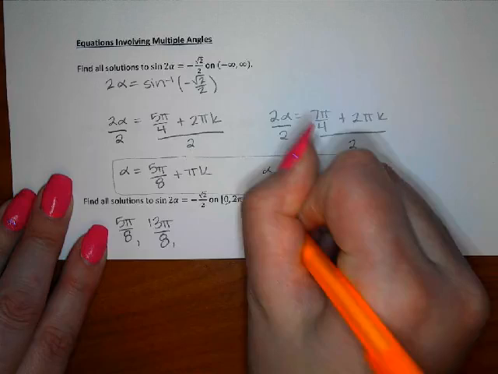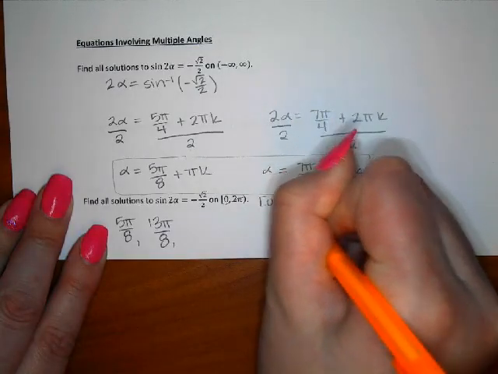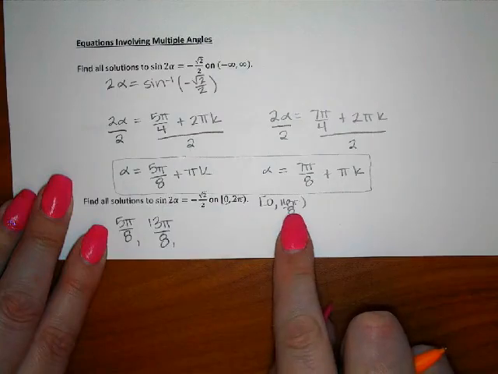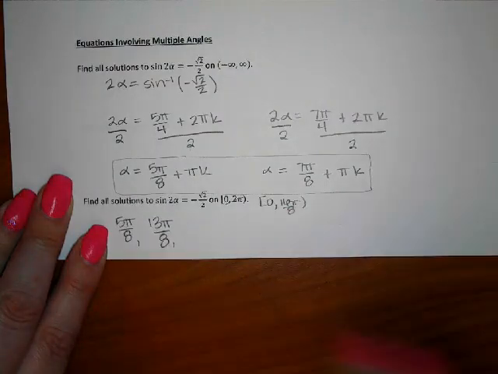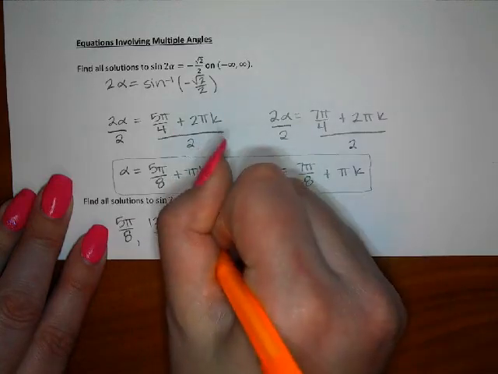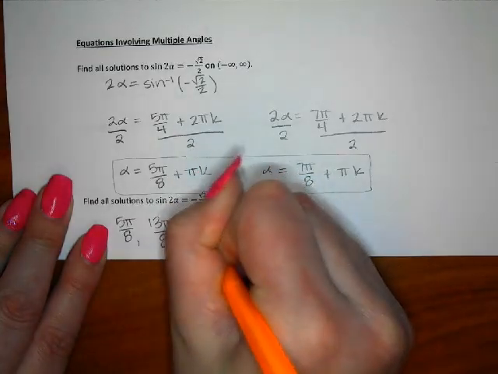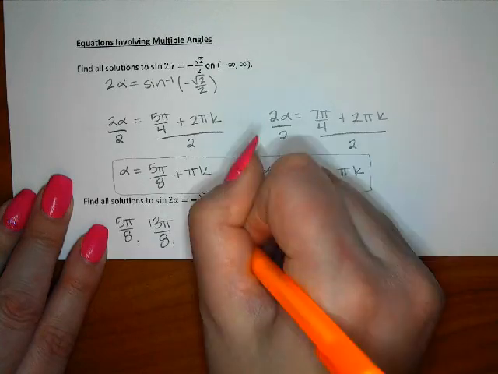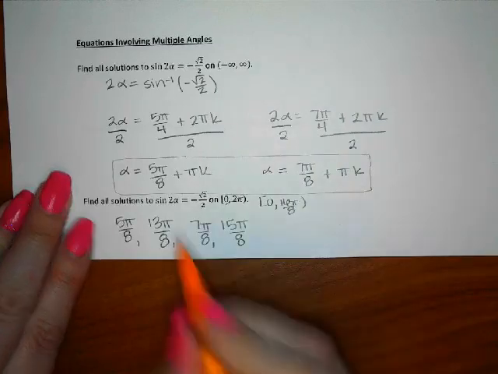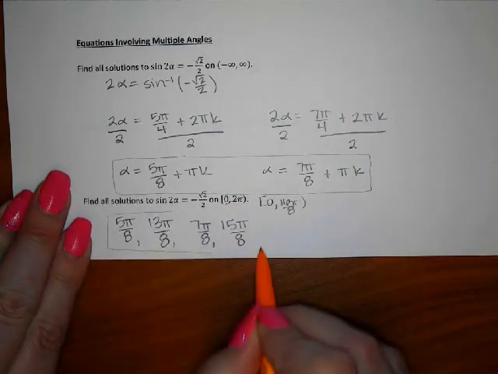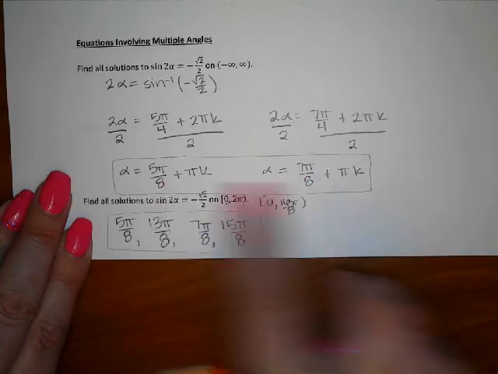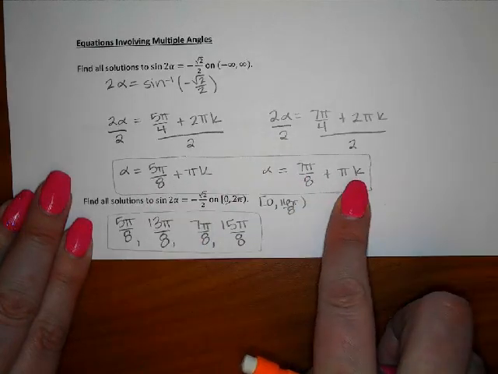That's what 2 pi is if you have it as a fraction with the same denominator. So 5 pi eighths, 13 pi eighths. This one would start with 7. And then if I add 8 eighths, I get 15 pi eighths. So depending on what interval they gave you, you could have different answers. So this is if they said all solutions negative infinity to infinity. Here if they said 0 to 2 pi, these are the specific solutions.